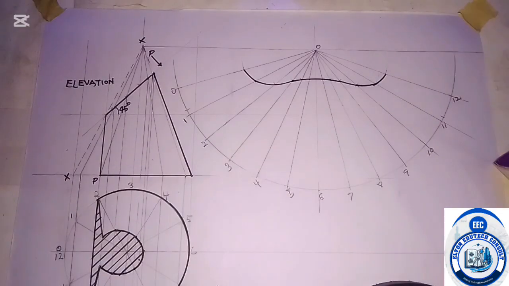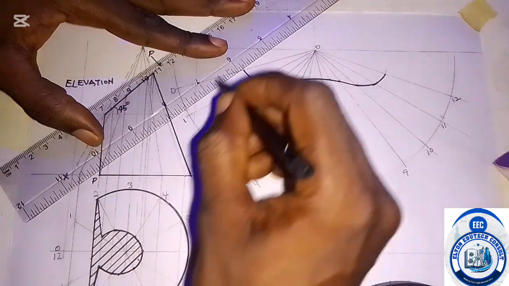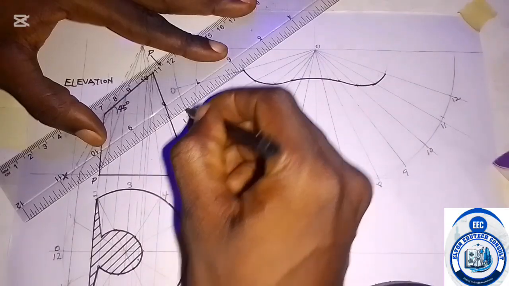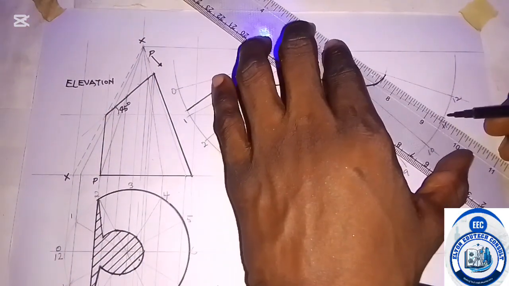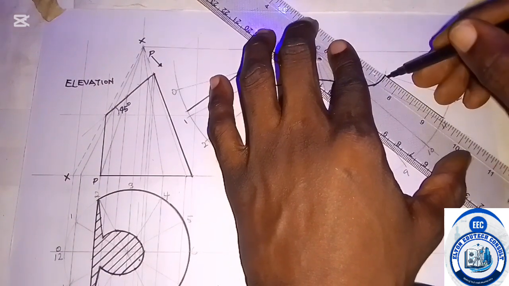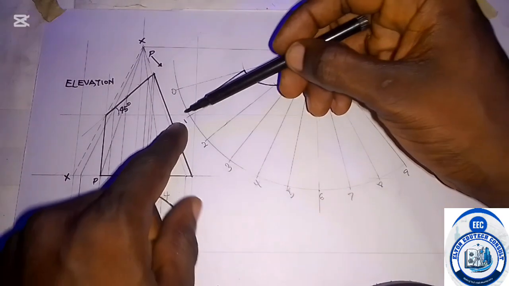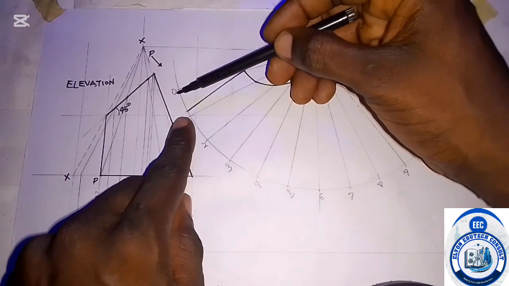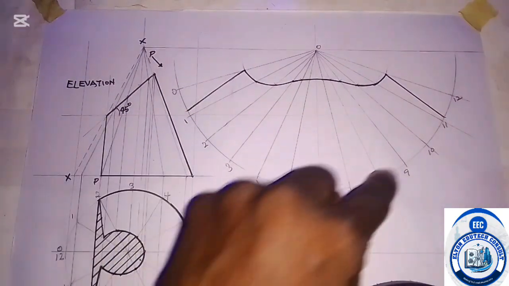So all I will just do is to join it together with a thick line. I will join this part to this part with a thick line this way. Then I will join this other part as well with a thick line this way. I hope you can see that. So the remaining thing now is for me to alight. I'm going to alight from here, not from 0 again and not from 12 again. So I will only alight from here like this. I will do that quickly now.